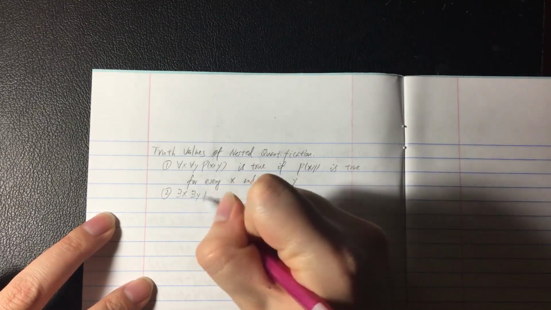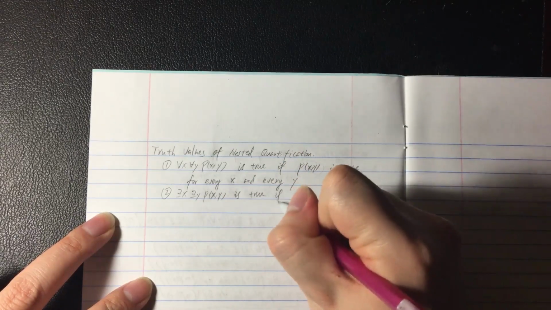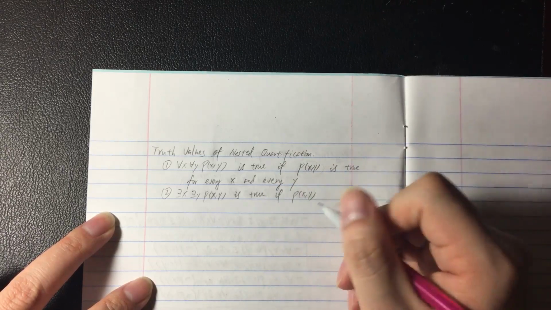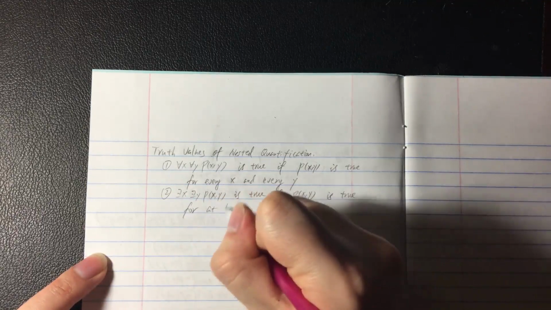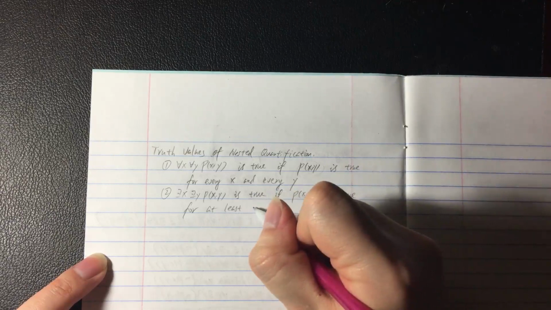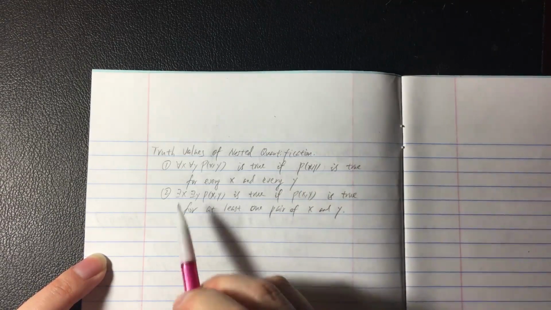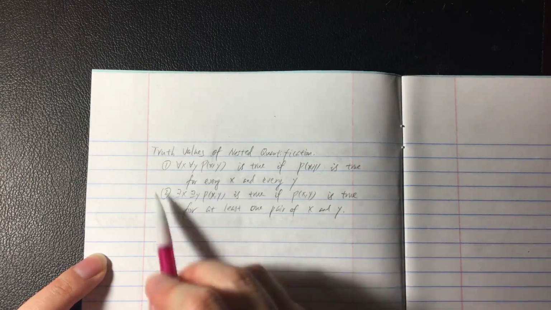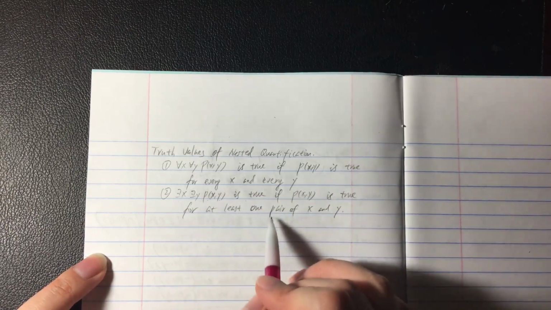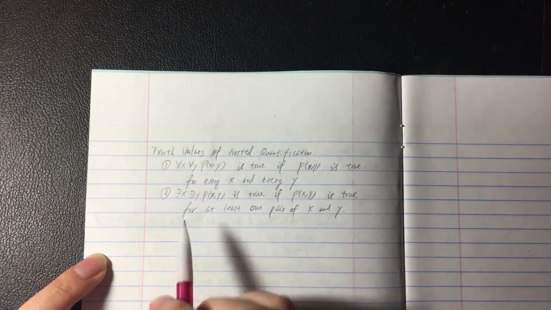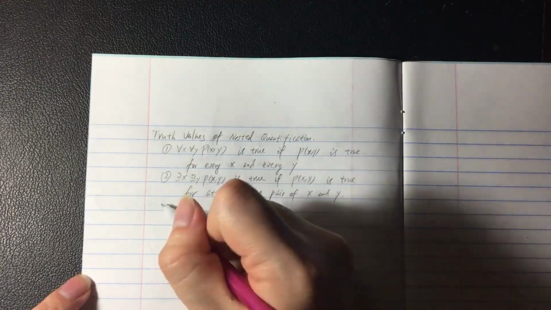There exists X, there exists a Y, P of X,Y. This statement is true if P of X,Y is true for at least one pair of X and Y. If I can find one X, one Y, that make P of X,Y true, then the entire statement will be true. One and two are simple. Next is harder.